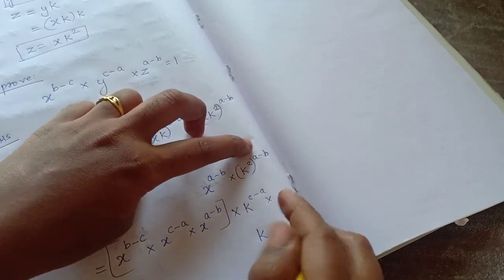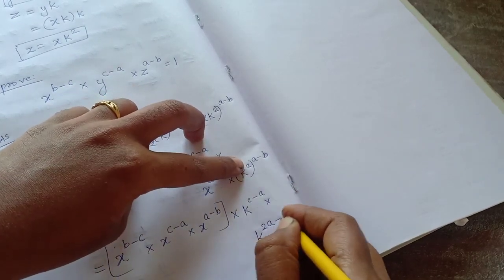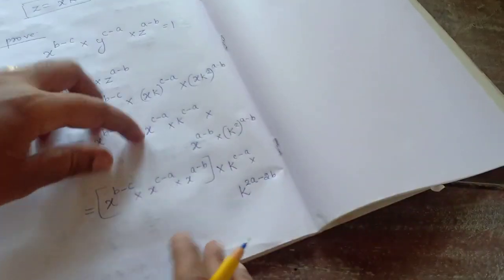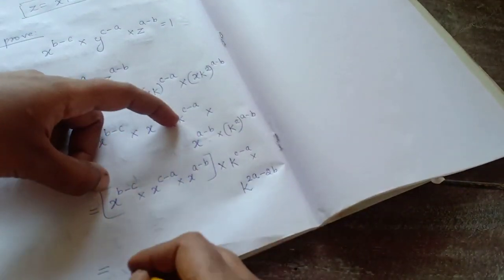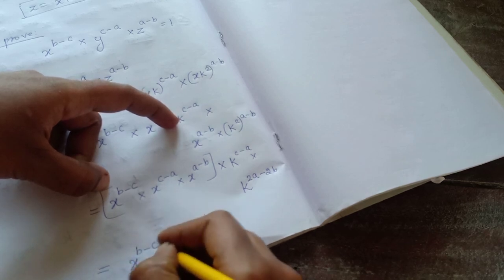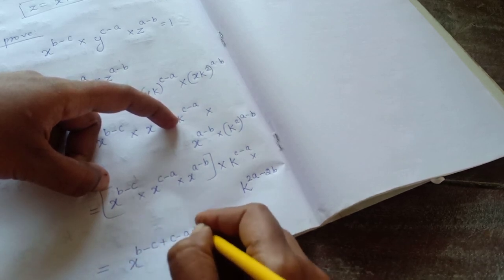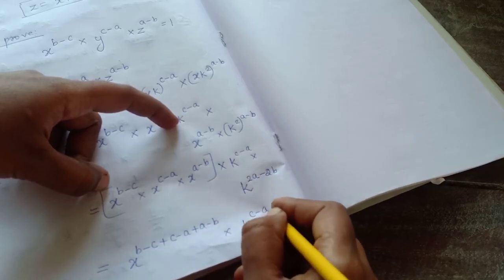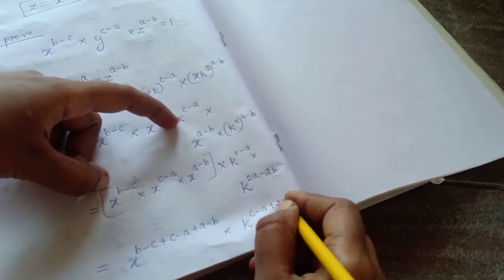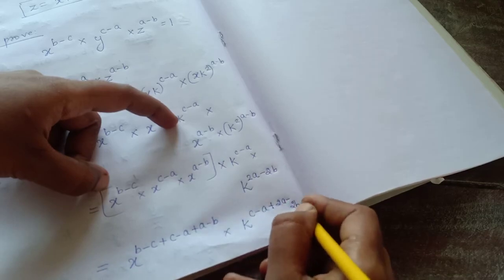Multiply this 2 for both the terms. So 2a minus 2b. When the base is same, the power you need to add. So x power b minus c plus c minus a plus a minus b. Similarly for k also, c minus a plus 2a minus 2b.